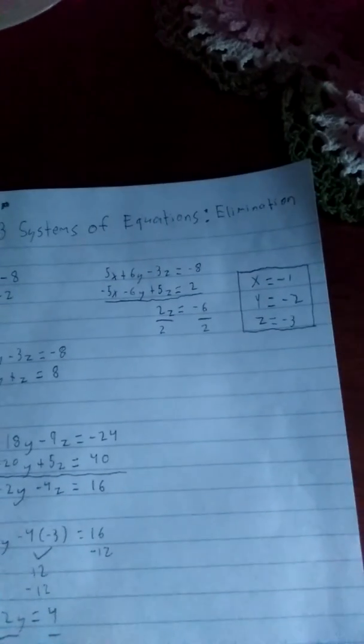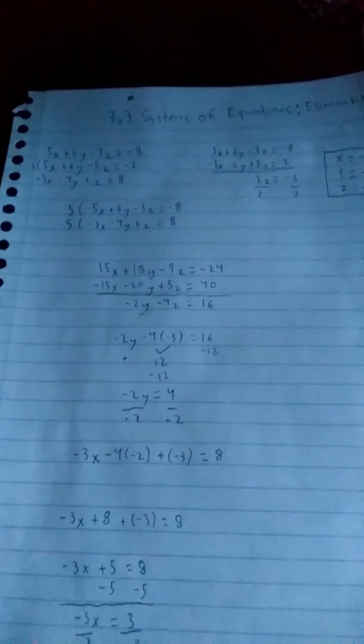So that, my friends, is how you solve 3x3 system of equations by using elimination. I hope you guys found this tutorial useful and not too difficult.